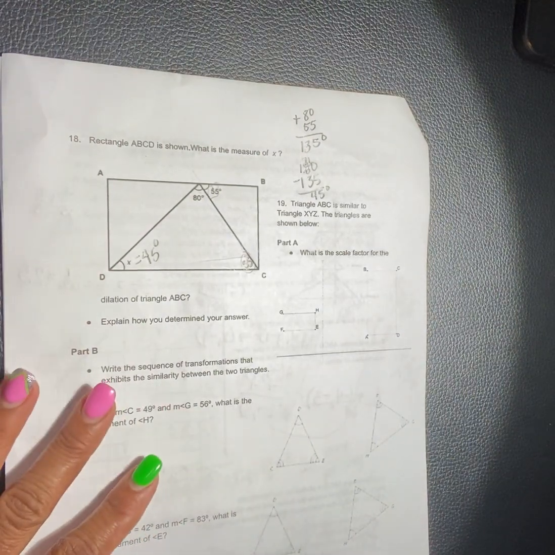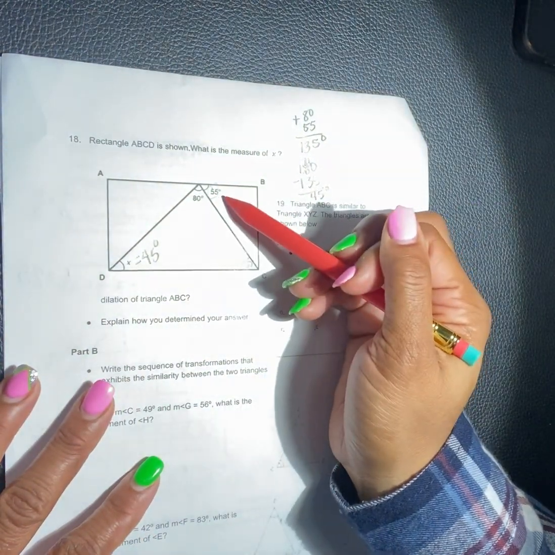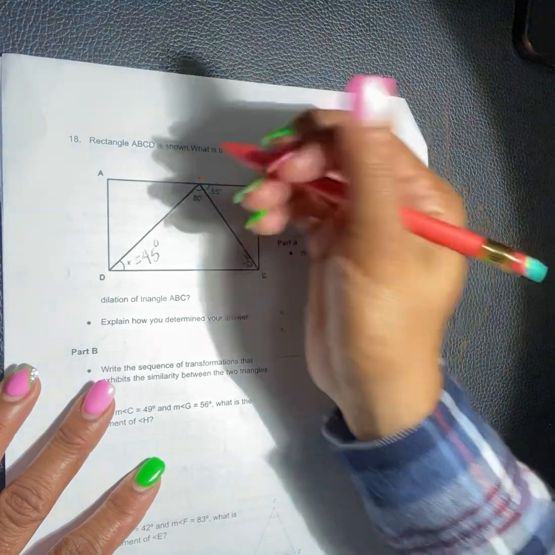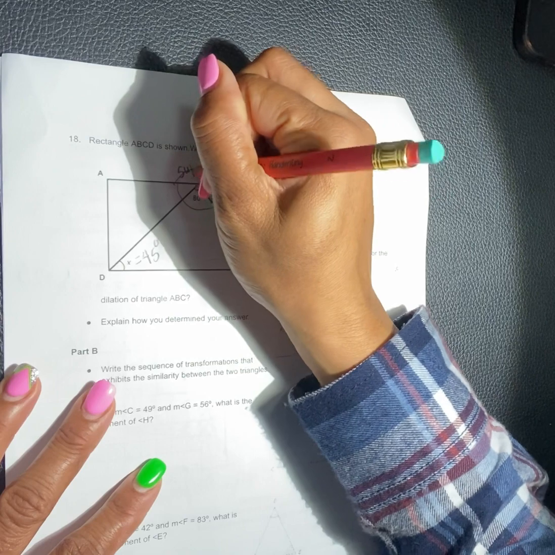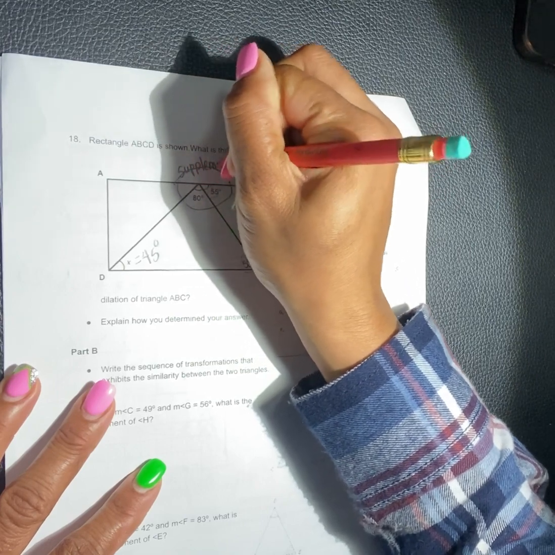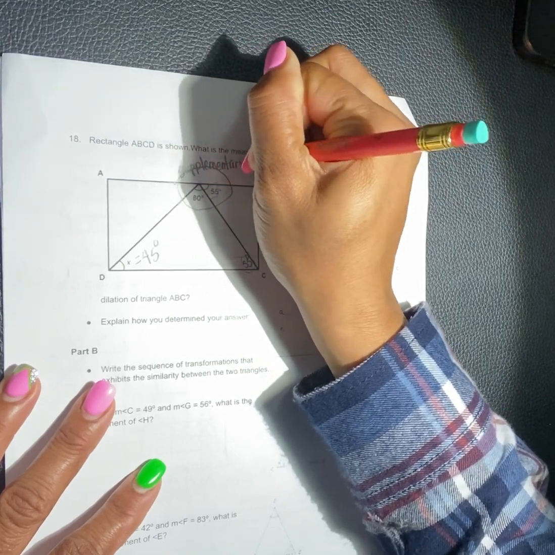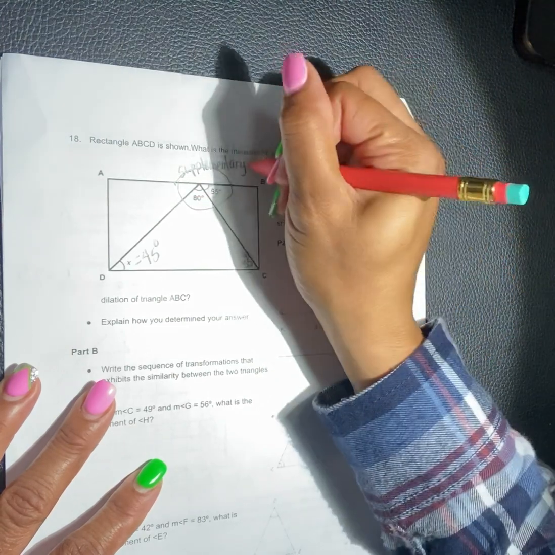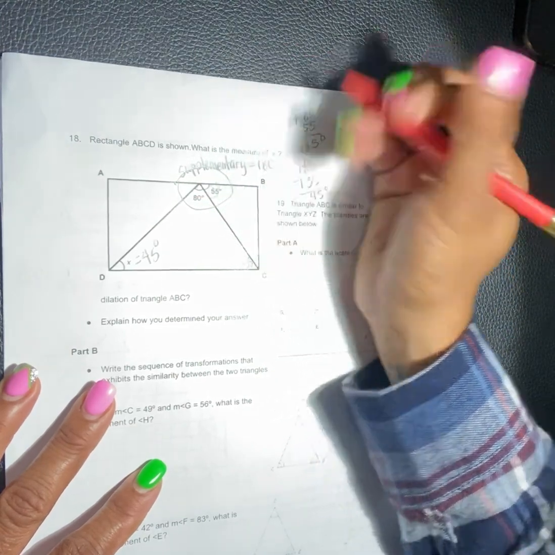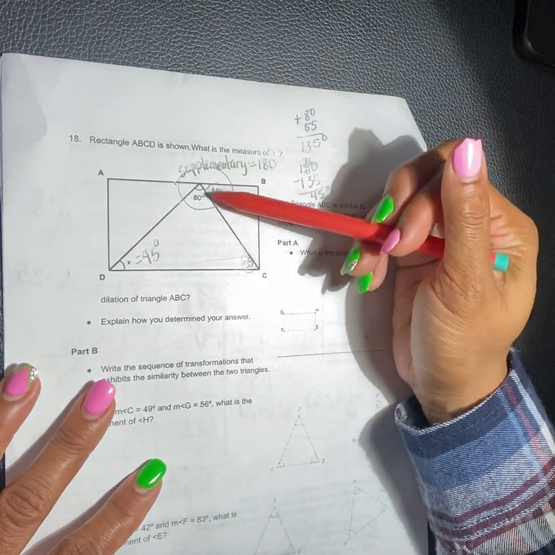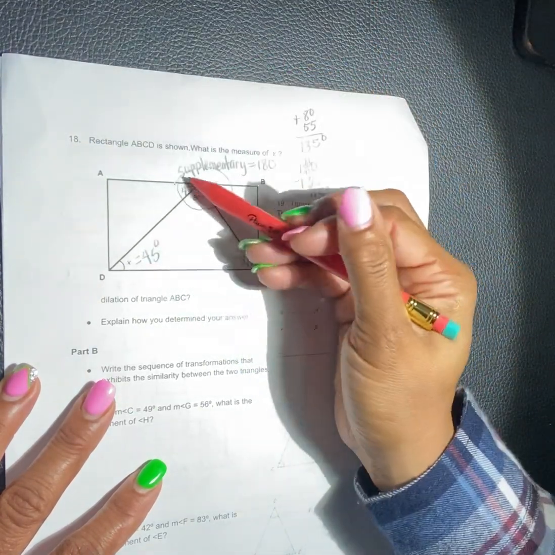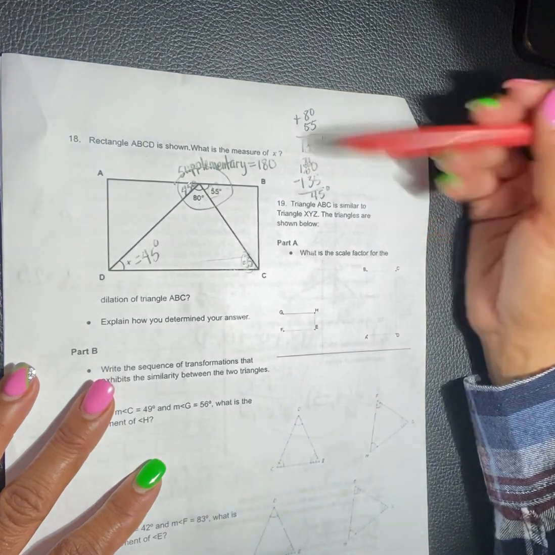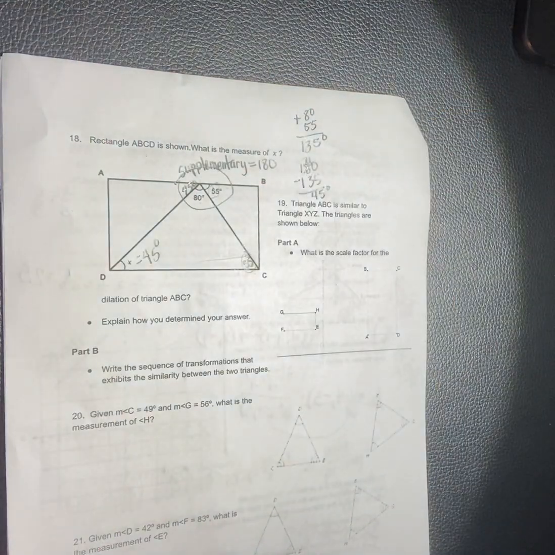You could have also added up these two, 80 and 55, and get 135. All three of these share a line, so they're supplementary, which means when you add these together, they should equal 180 degrees. So you find this missing angle by subtracting from 180, which is 45 degrees. And these two are alternate interior as well, so they're congruent that way also.